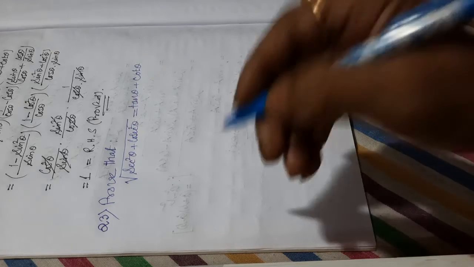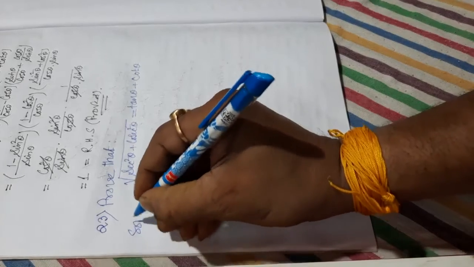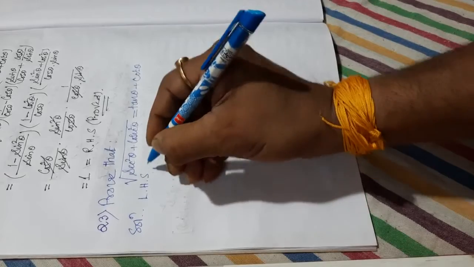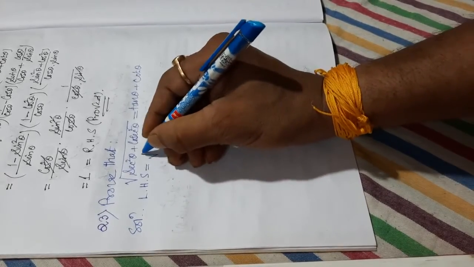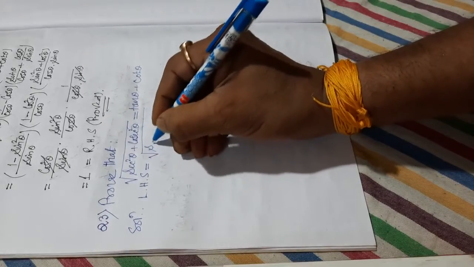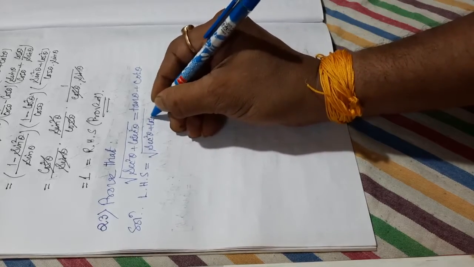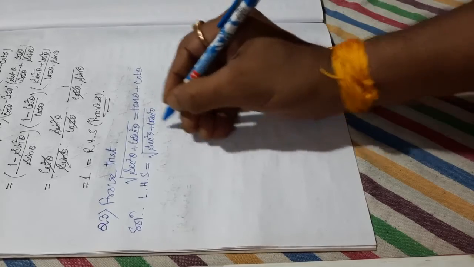Question 3. Prove that square root of sec square theta plus cosec square theta is equal to tan theta plus cot theta. Solution. Left hand side is equal to square root of sec square theta plus cosec square theta.